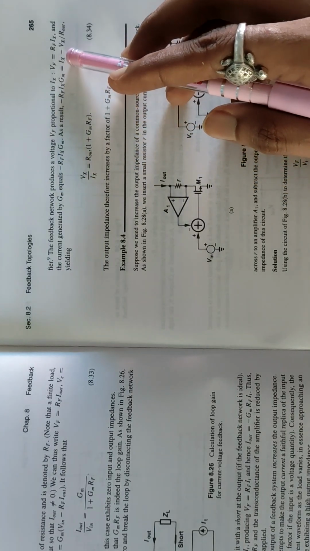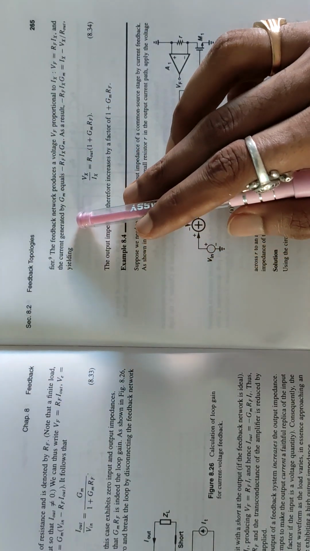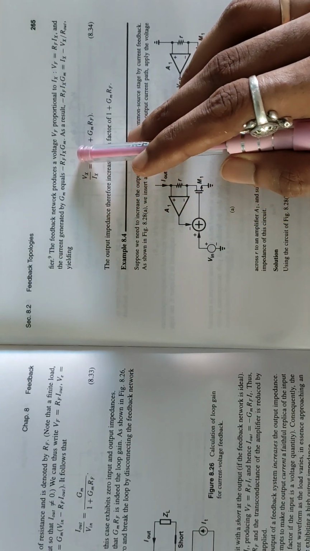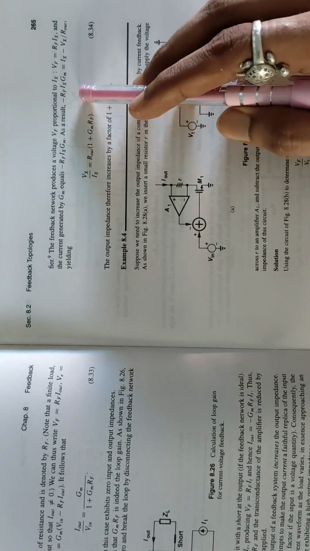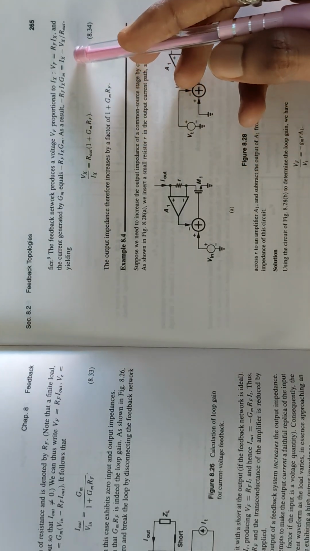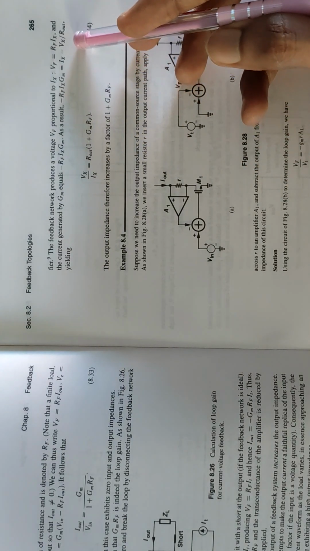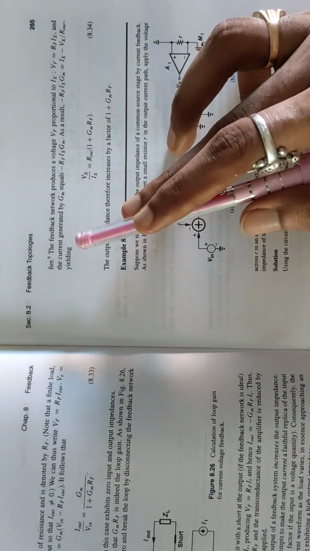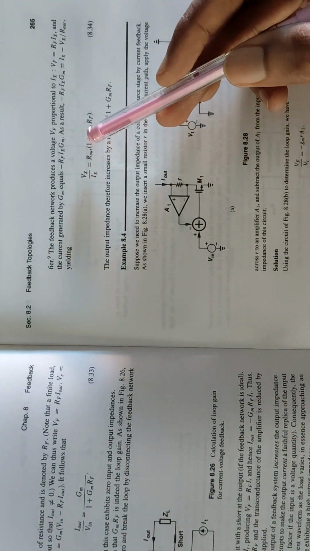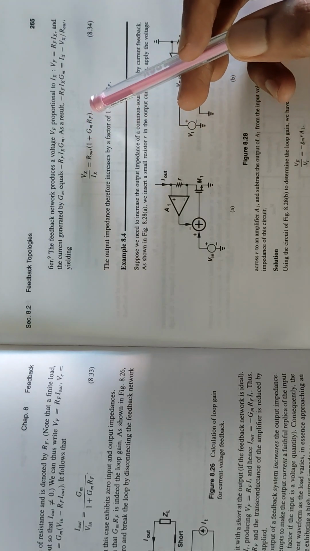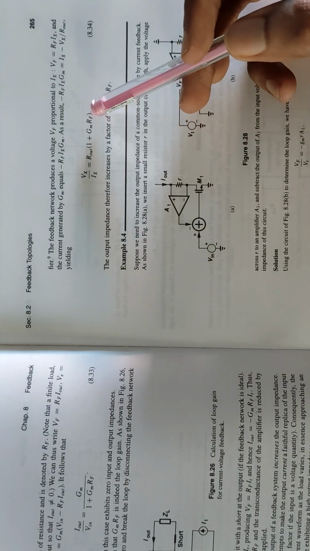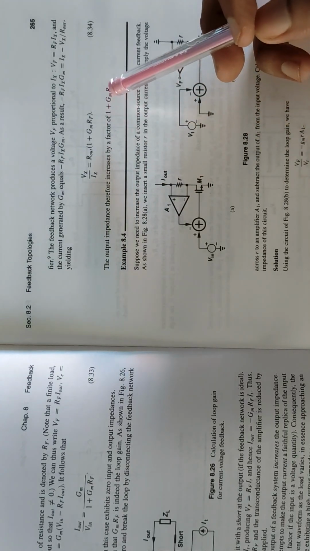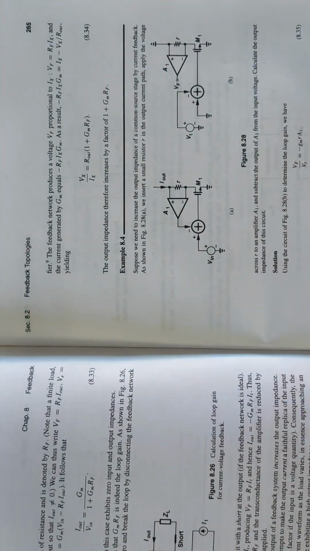VF is equal to RF Ix, and the current generated by GM equals minus RF Ix GM. As a result, minus RF Ix GM equals Ix minus Vx by Rout, yielding Vx by Ix equal to Rout times 1 plus GM RF. The output impedance therefore increases by a factor of 1 plus GM RF.